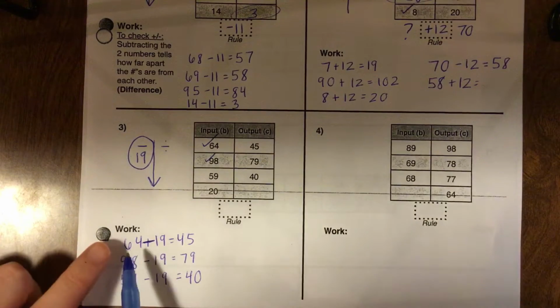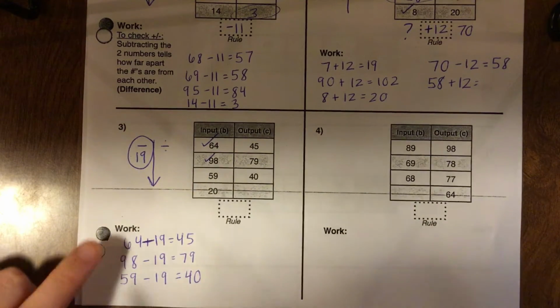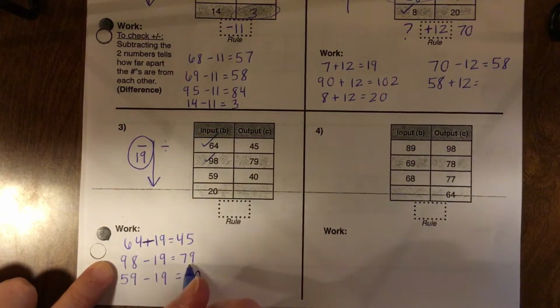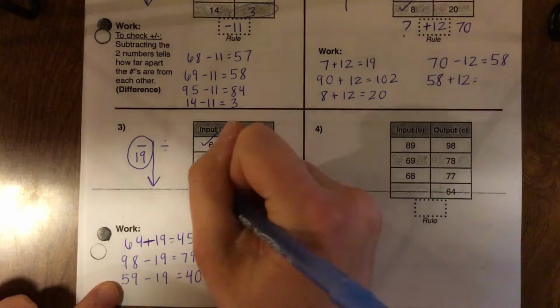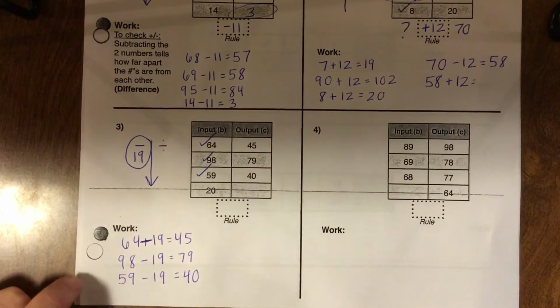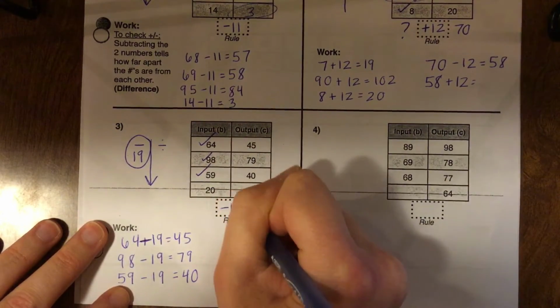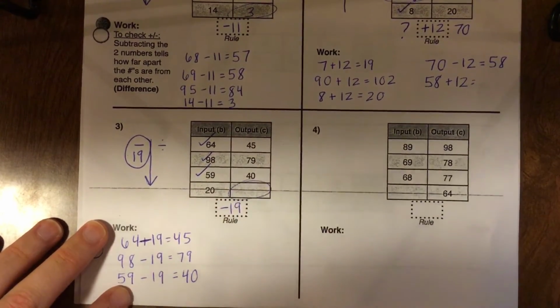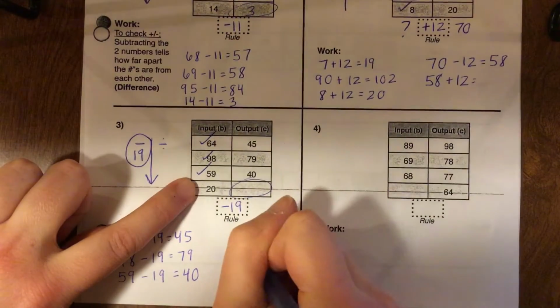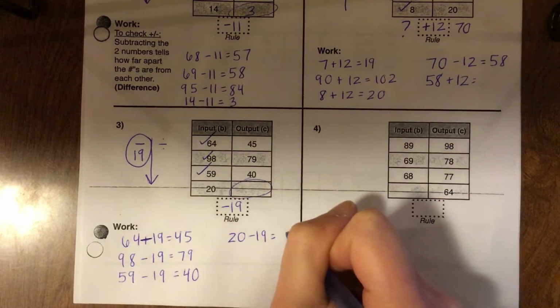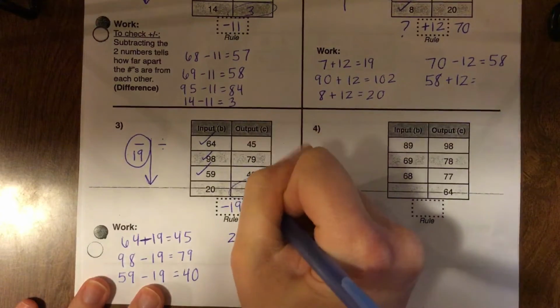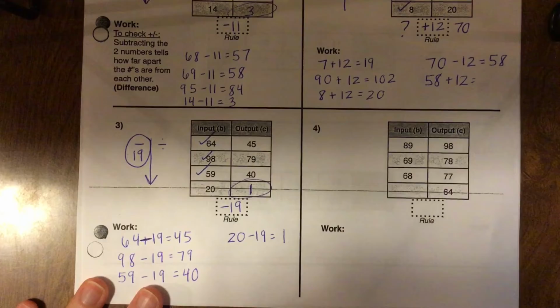Okay, I jumped ahead here. I did 64 minus 19, got 45, check. 98 minus 19, 79, check. 59 minus 19, 40, check. So now I know my rule is officially minus 19, and I can figure out what goes in this box. So input 20 minus 19 equals 1. So my number that's going to go in my box there is 1.